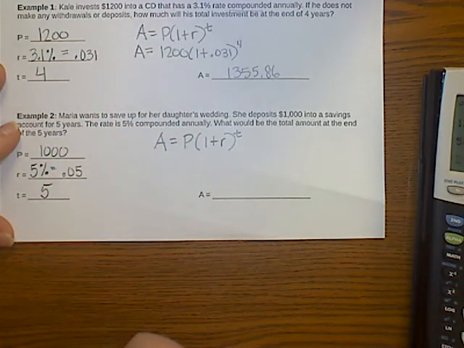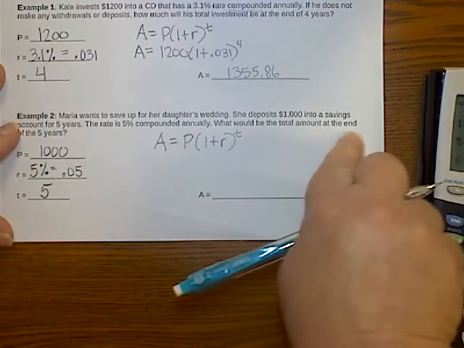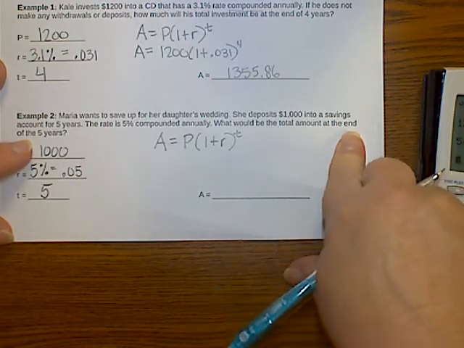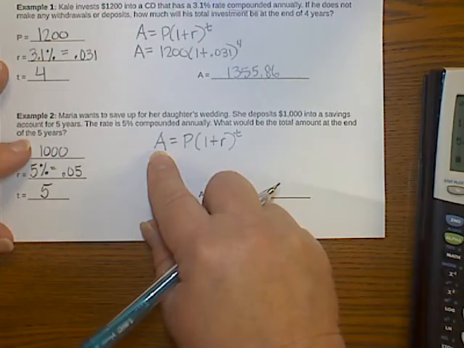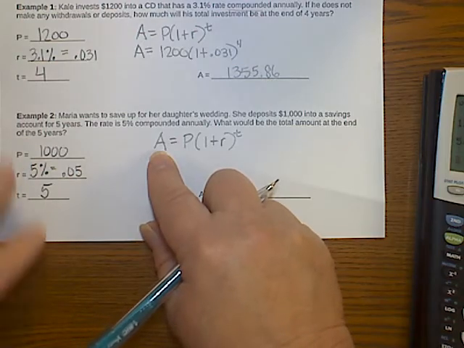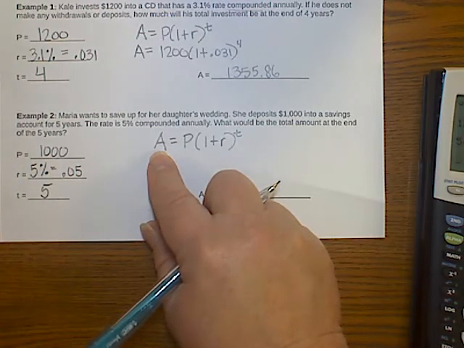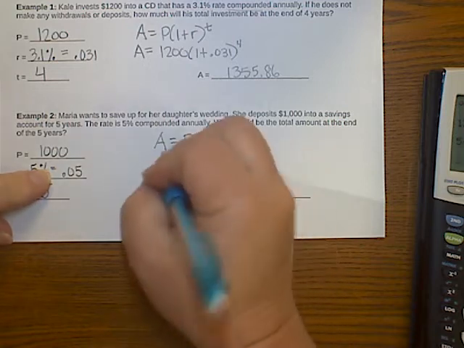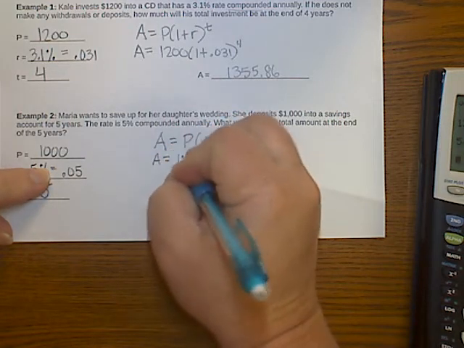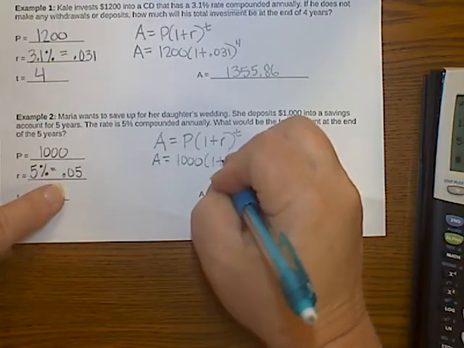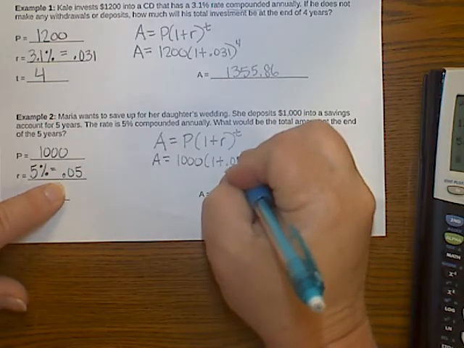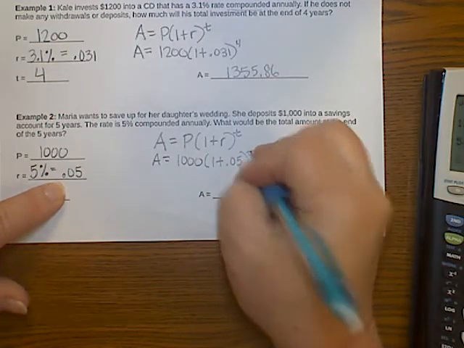Okay, so now I'm ready to answer: what would be the total amount at the end of 5 years? They're asking for the account balance. They're not asking for how much interest, they're asking for the account balance. So I have A is equal to 1,000 times 1 plus the rate, 0.05, to the power of t.